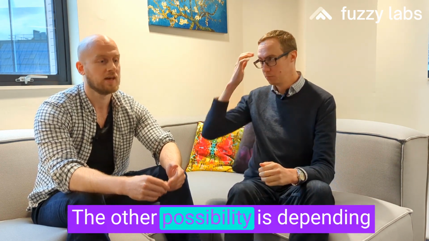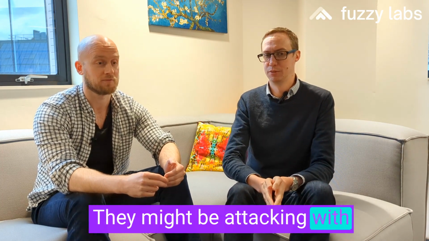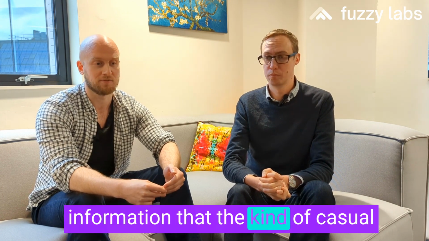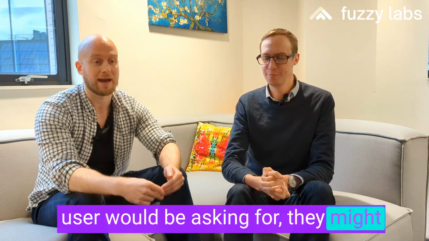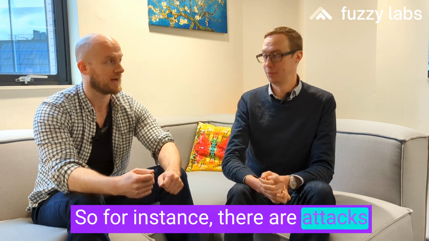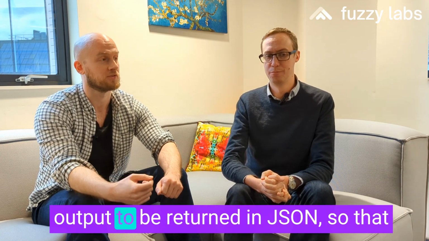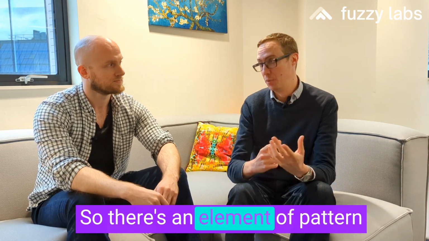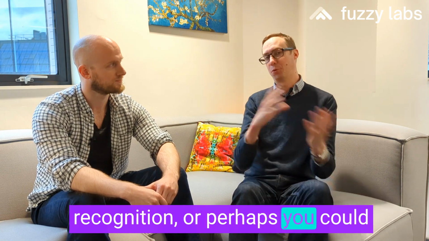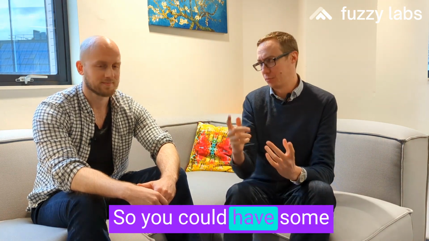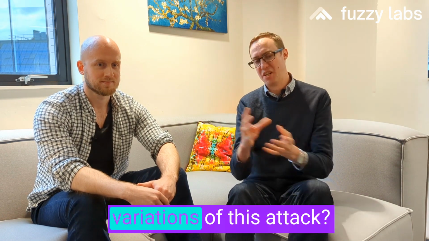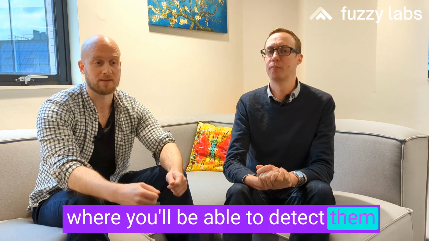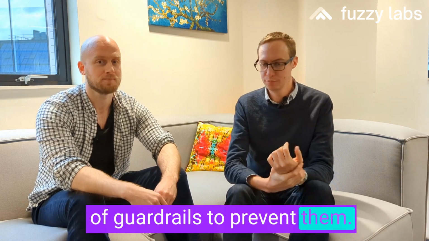Sure. The other possibility is, depending on how they're attacking it, they might be attacking with queries with a specific structure. So while they might be looking for information that the casual user would be asking for, they might be asking for it in a specific way. For instance, there are attacks where they will request the output to be returned in JSON so that they can easily process it on their end. So there's an element of pattern recognition, or perhaps you could also look at it as safeguarding, right? So you could have some guardrails to protect against variations of this attack. Yeah, definitely. There are certainly variations where you'll be able to detect them based on these properties and set up guardrails to prevent them. Great.